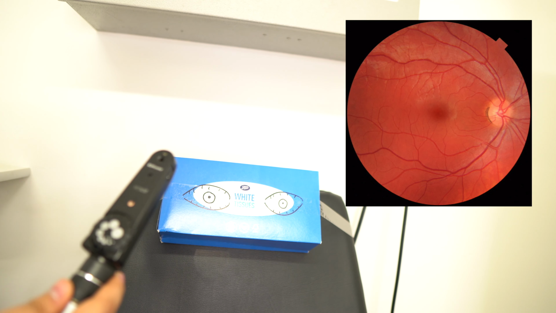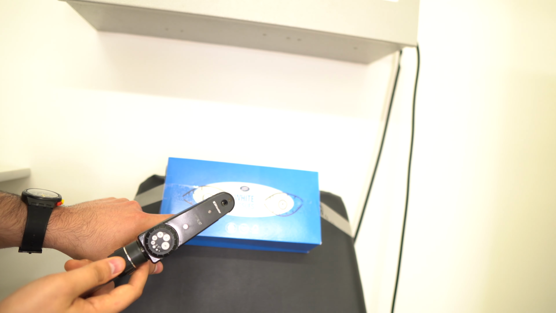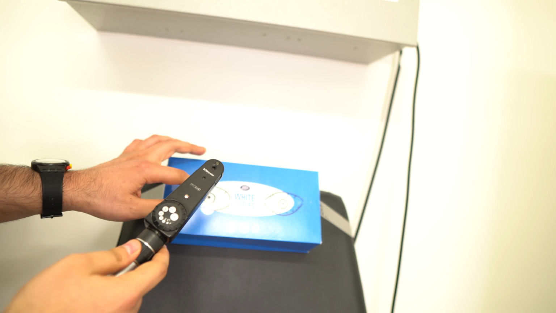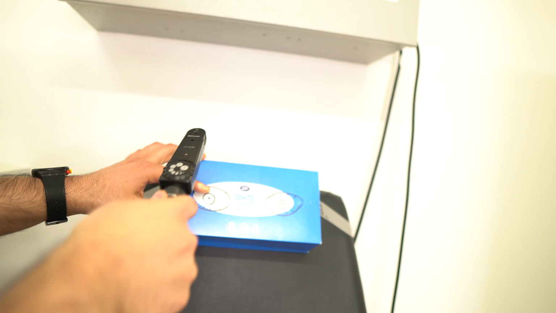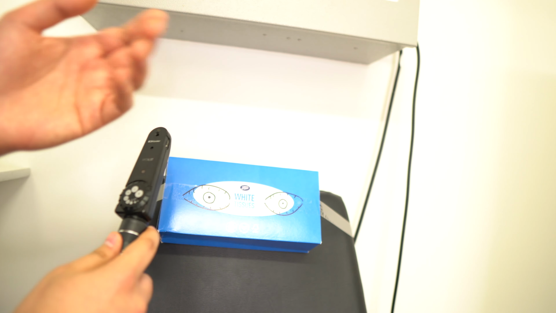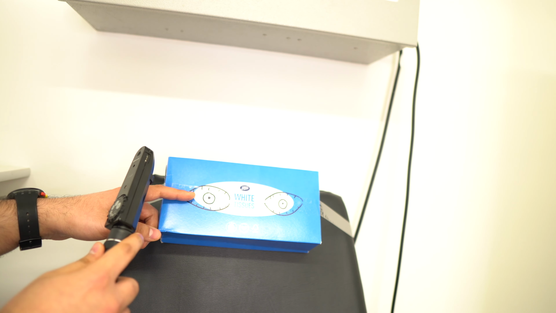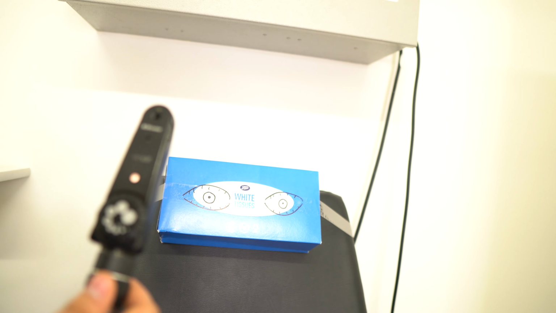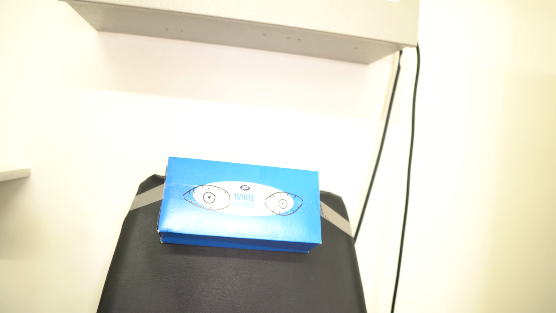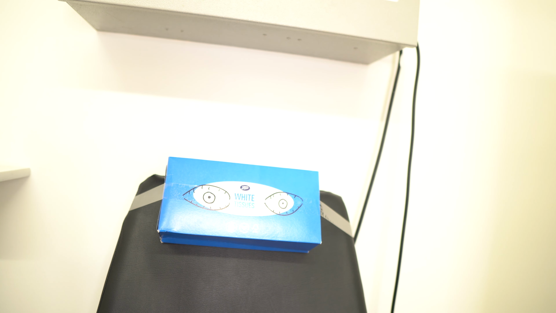To examine the peripheral aspects of the retina, you would ask the patient to look up, and you would move in this direction. You would ask the patient to look down, and you would move in this direction to examine the inferior fundus. Similarly, to examine the nasal fundus in the right eye, you would ask them to look to their left, and you would move in the opposite direction. The key thing with ophthalmoscopy is to ensure that you are as close to the patient as possible. This will afford you the best possible view.